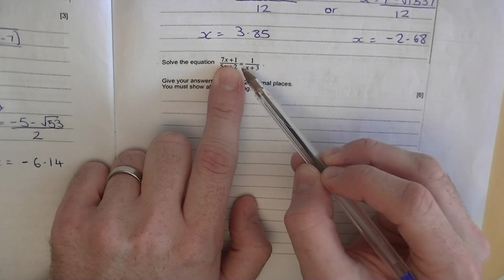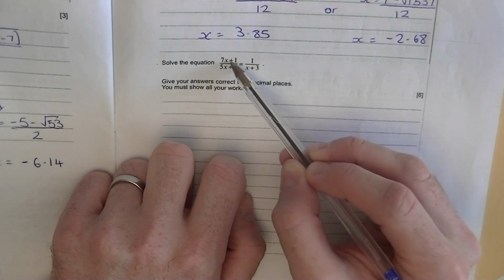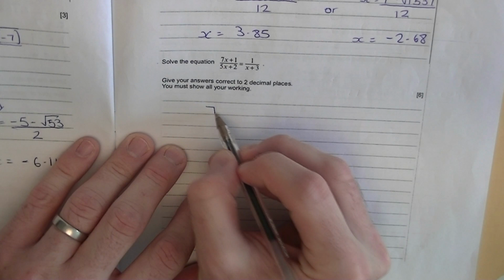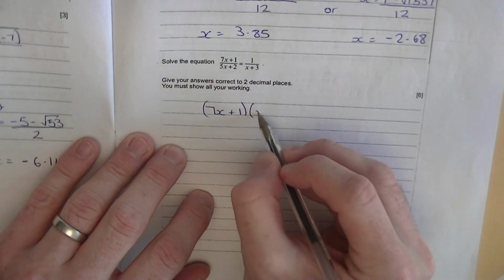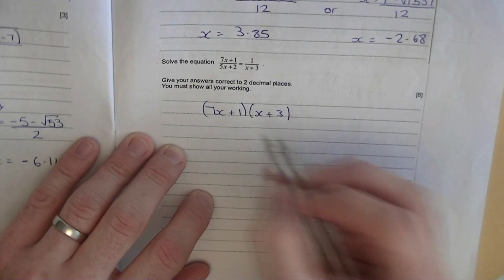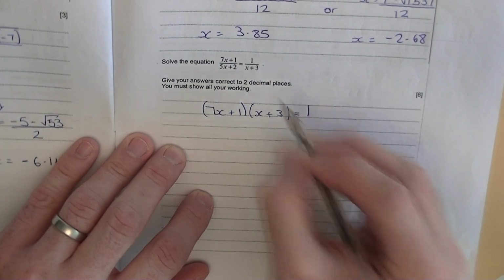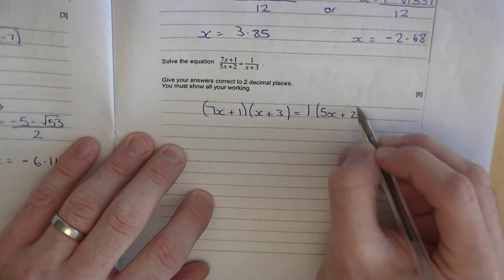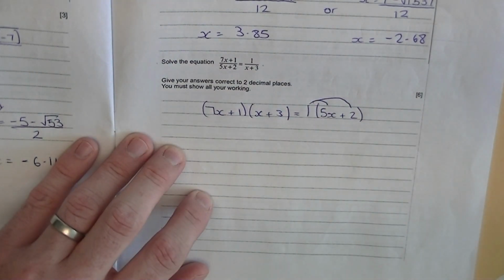The equals in the middle allows us to do that, but what we're going to do is do both those things at the same time. Move that up there as a times and move that up there as a times. So it basically becomes 7x plus 1 times this, x plus 3, use your smiley face or foil, equals 1, and that's gone up there, times 5x plus 2. It's a single bracket, but because that's a 1, it's just 1 times that and 1 times that, so there's nothing to say about that.